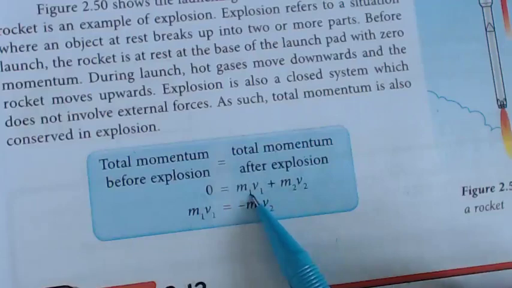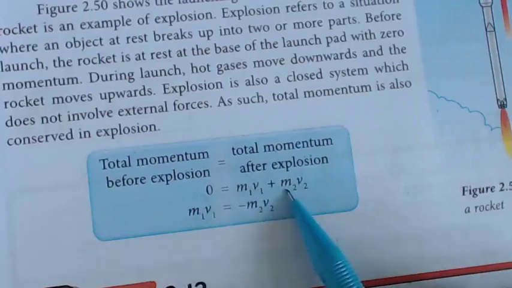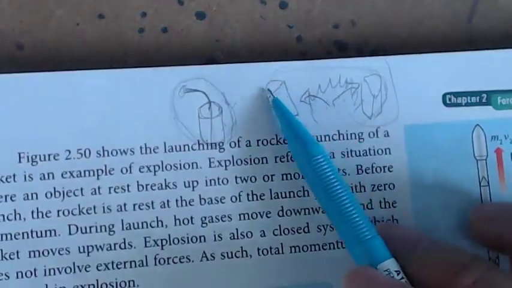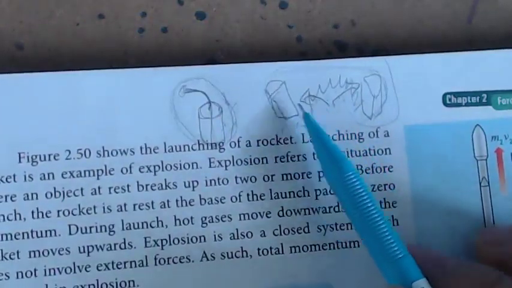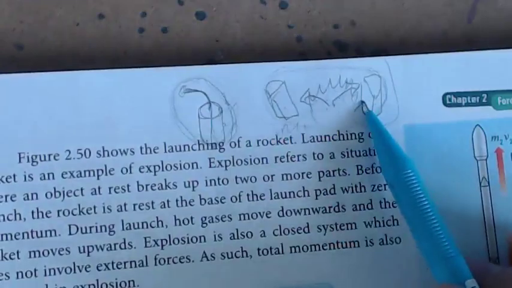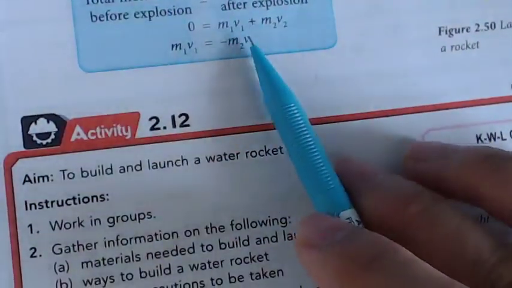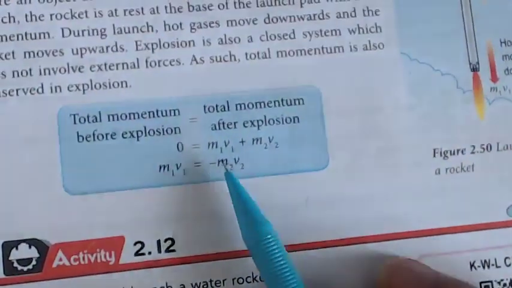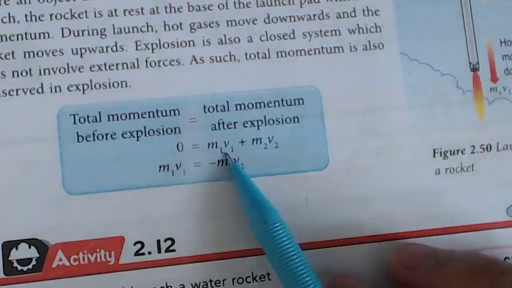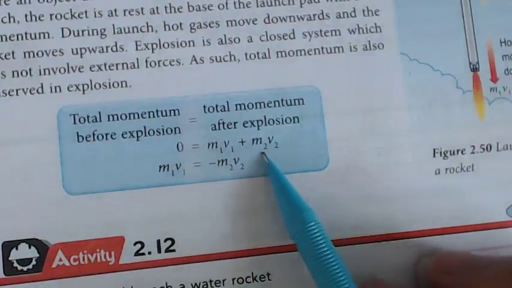So this is why we have M1, M2. But you know what, maybe they go with different velocity. Maybe this velocity is different from this, which is why we also need two different velocities, V1 for M1 and V2 for M2.